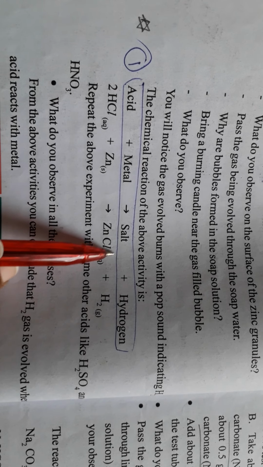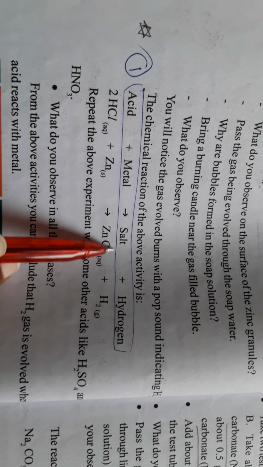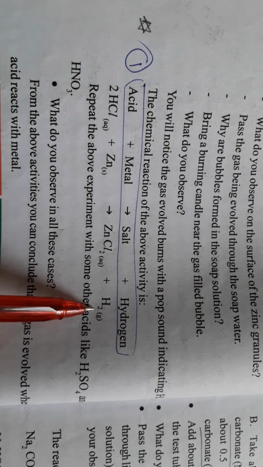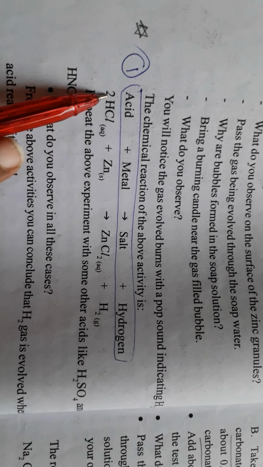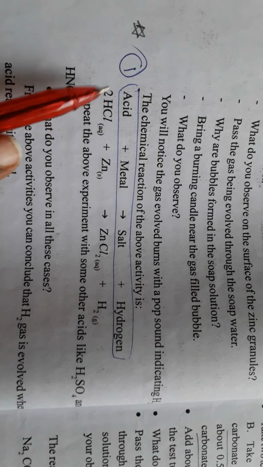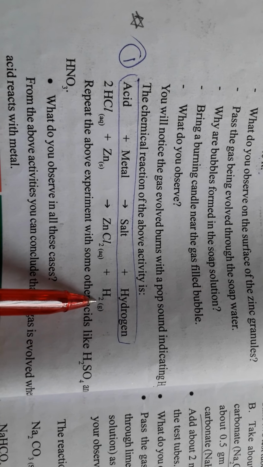Zinc chloride, Cl2 is needed here, and H2 is needed here. Therefore you are multiplying HCl with 2. Hence it is a must for you to write 2 HCl plus zinc gives zinc chloride plus hydrogen, and since it's a gas you have to mention all these things.